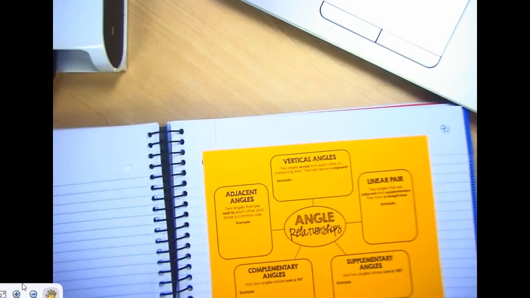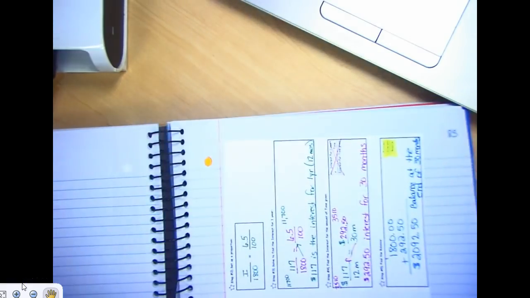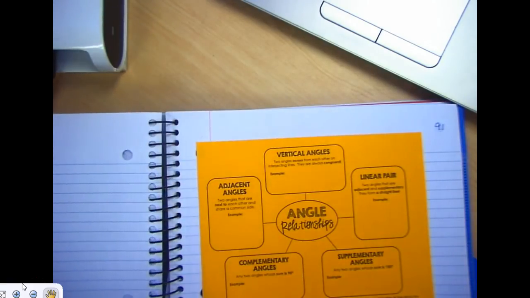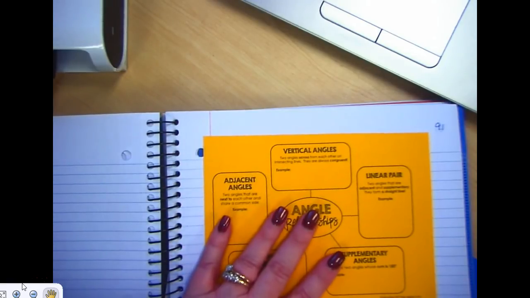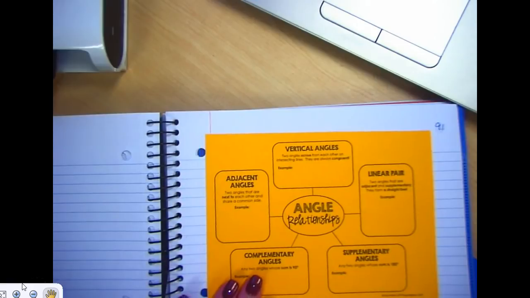Once you're done numbering, we are going to skip a few pages. So here was 85. We're going to skip 2 sets of pages. Skip this and skip 89 and go to about 91. Go to 91 and we're going to glue this angles up at the top. We're going to start our geometry unit with angles.